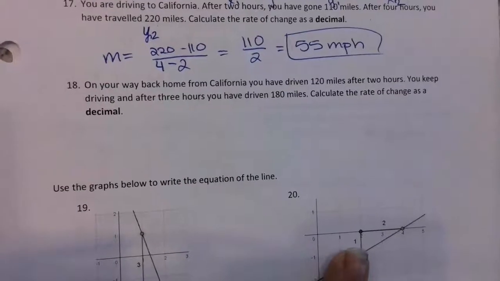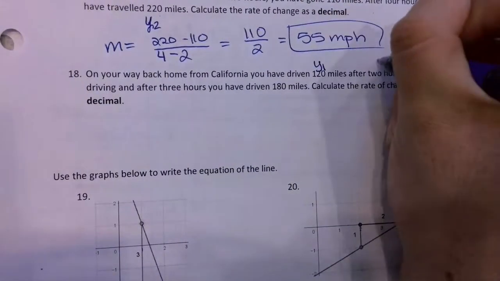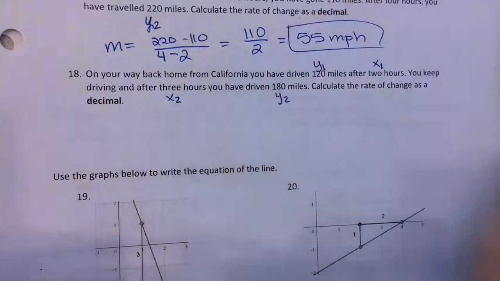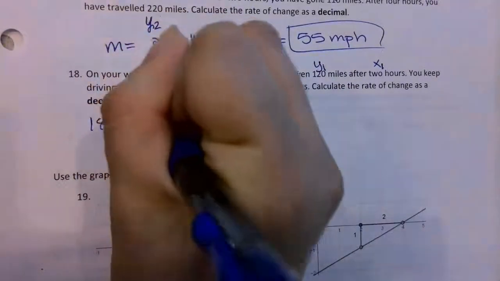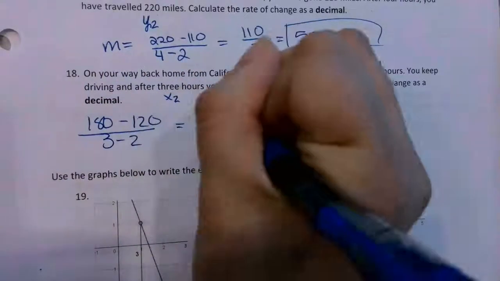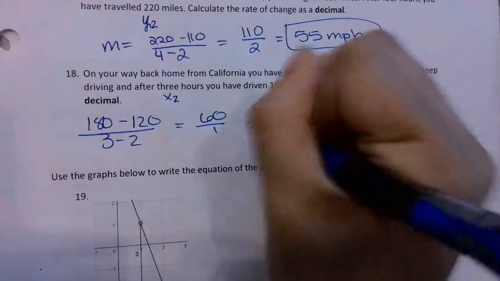On number 18, it works the same way. So distance is y1, hours is x1, 3 hours is x2, 180 is y2. So I plug into the equation 180 minus 120 over 3 minus 2. I get 60 on top and 1 on the bottom, which gives me 60 miles per hour.